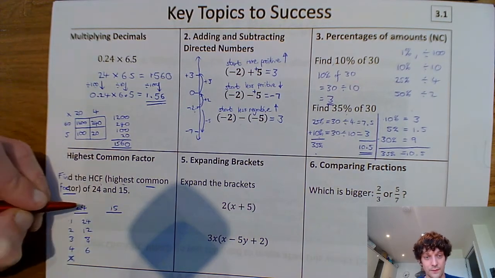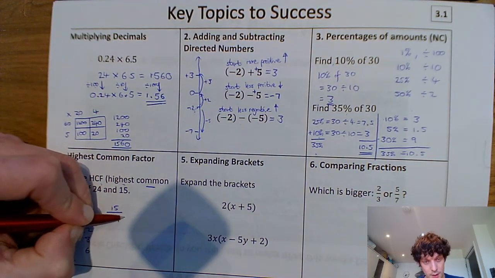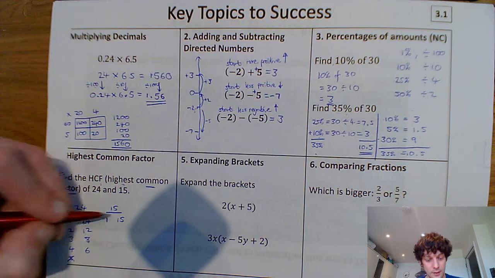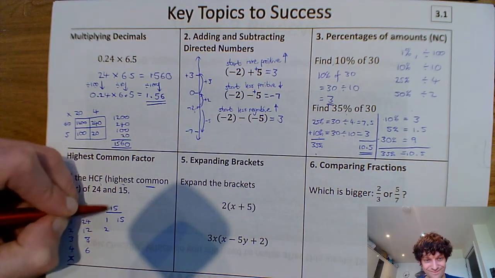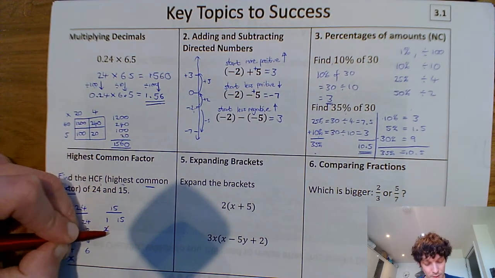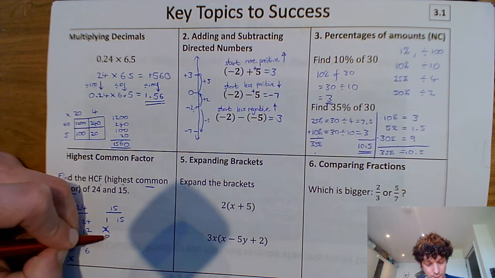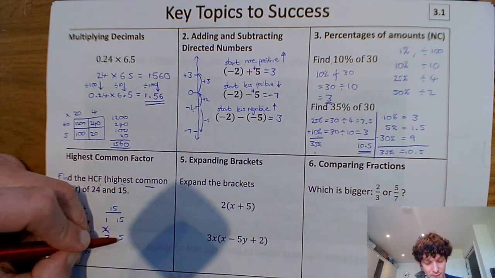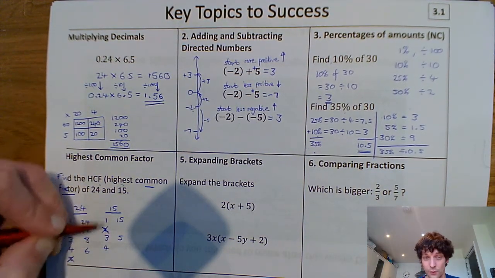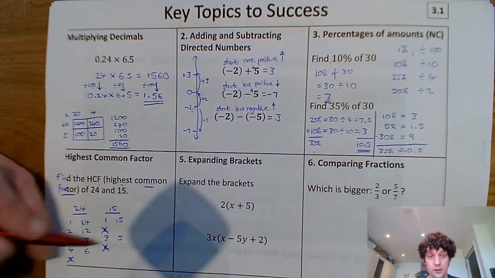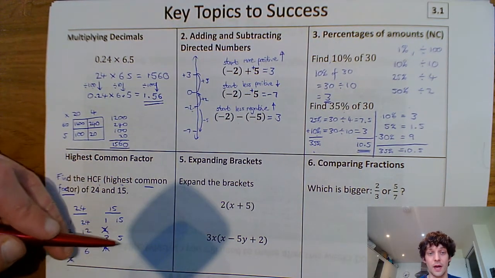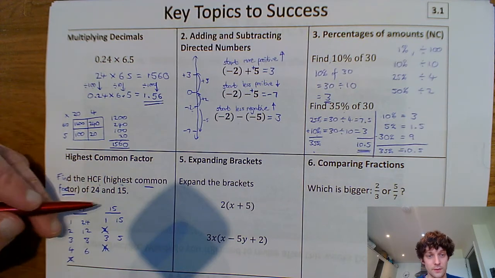The factors of 15, I've got 1 times 15 is 15. 2 isn't a factor of 15 because 15's odd. 3 times 5 is 15. And 4 isn't a factor of 15 either. So my next number would be 5. I've already written that. Those are all my factors of 15.